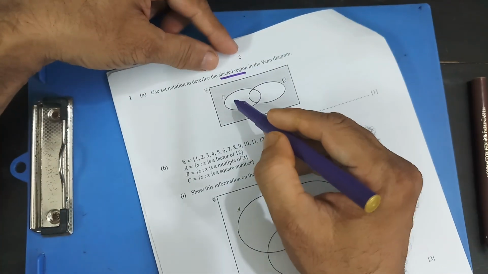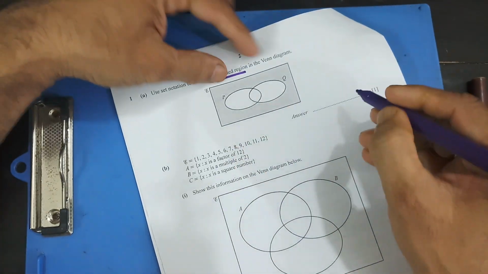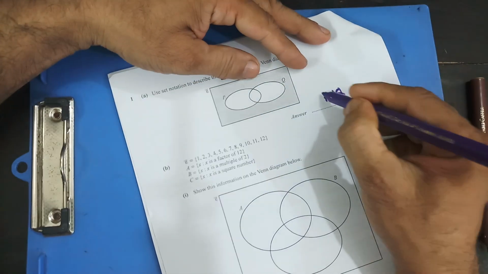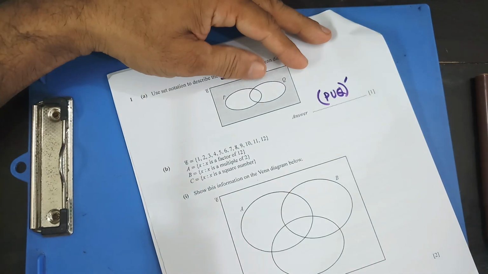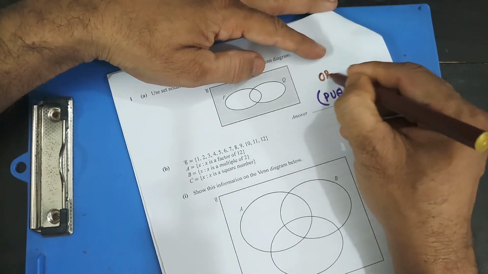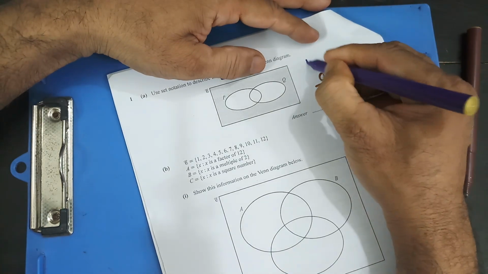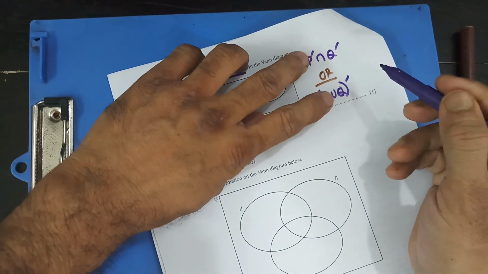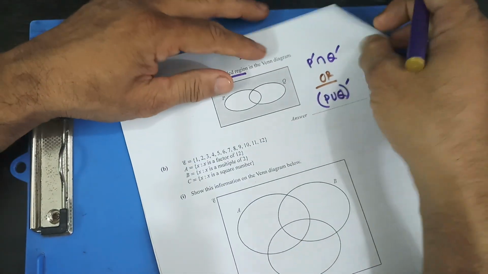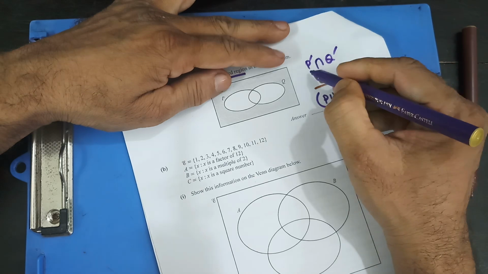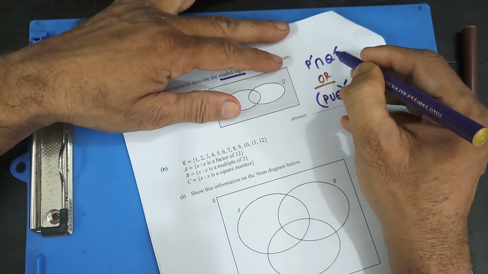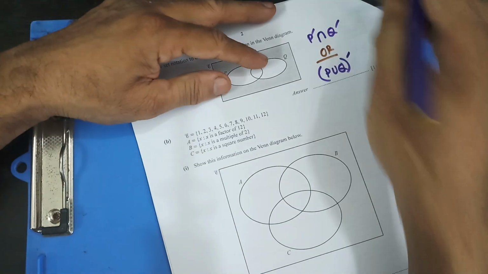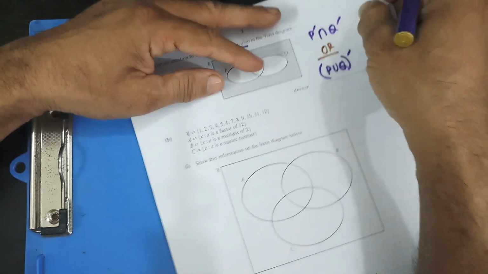Now, the shaded region doesn't belong in P and Q. So what I'm going to do: P union Q, that's the region over here, but I don't want that, so that's the complement of that. You can either do this, or you can write down P prime intersecting Q prime. This looks like De Morgan's law, if you know that. So P prime, or complement of P, intersecting complement of Q, actually means (P union Q) prime, or the whole complement of P union Q.